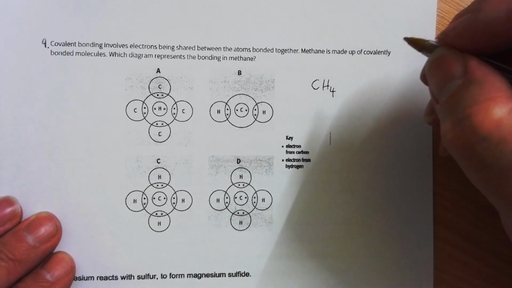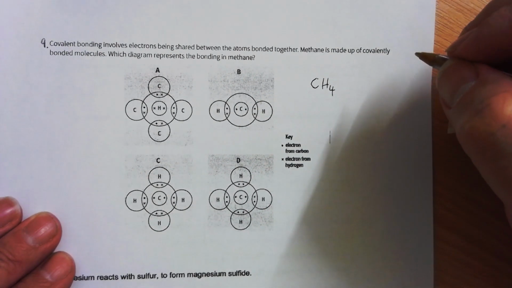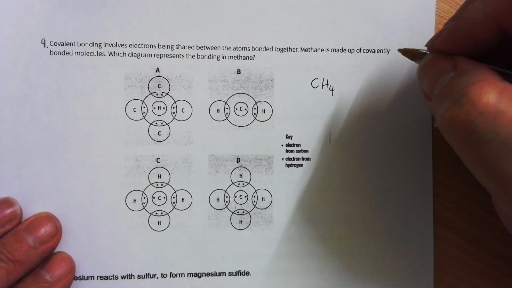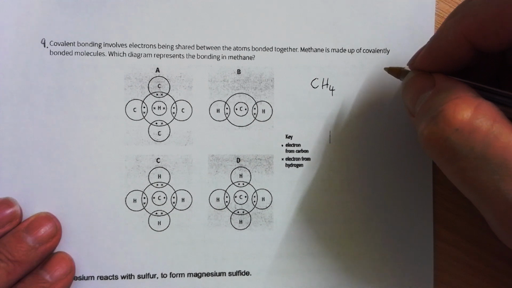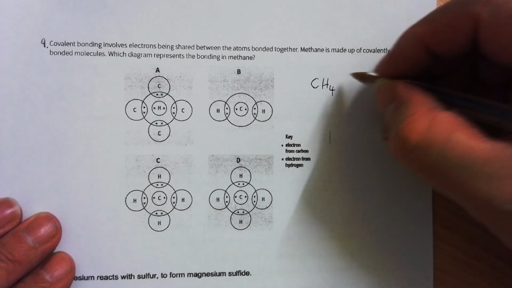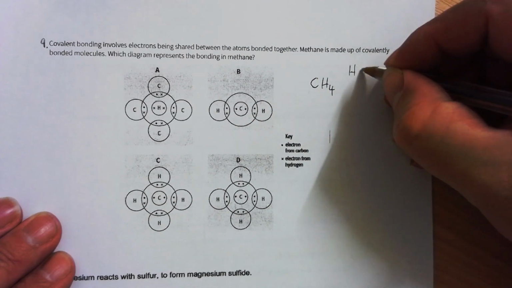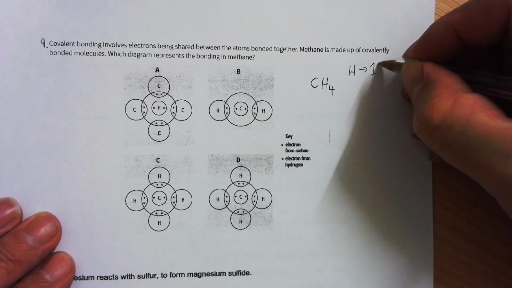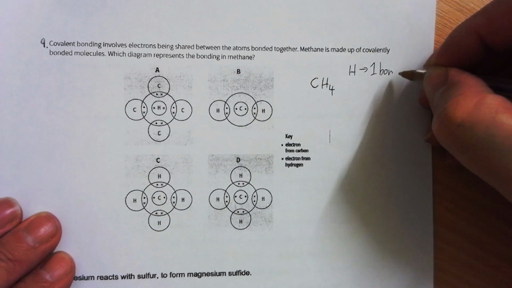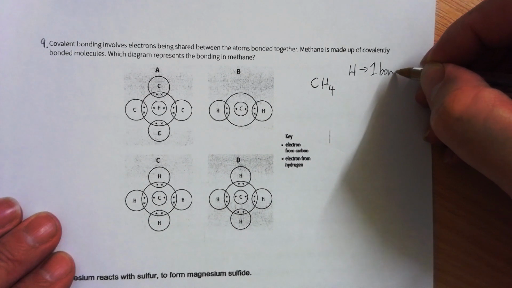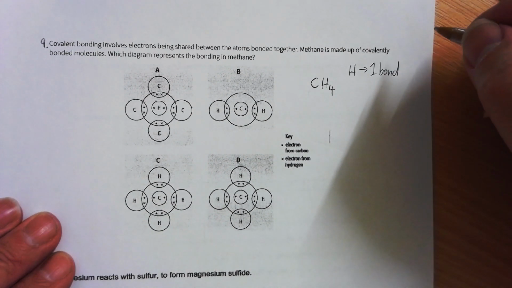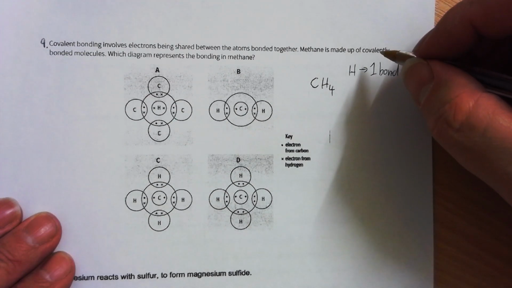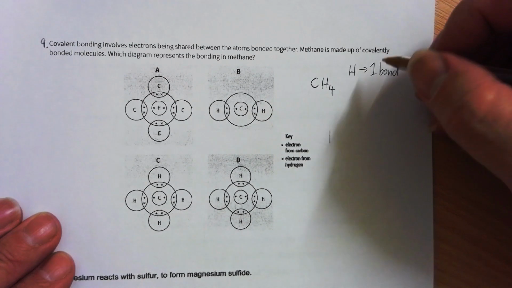By the end of your GCSE, you will be able to remember it, because you'll study alkenes and alkanes and organic chemistry. But how would we know it? Well, we know that hydrogen can form one bond because it's got a single shell, and that single shell can contain 2 electrons, of which there is 1. So there's 1 electron missing, 1 electron there, so it can only form one bond.